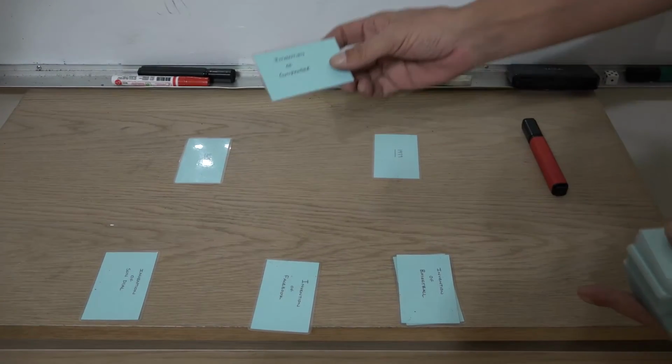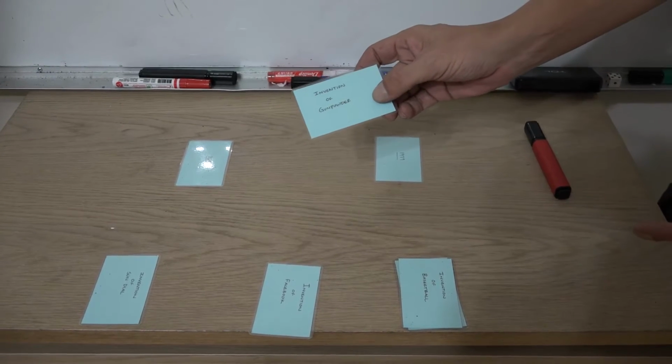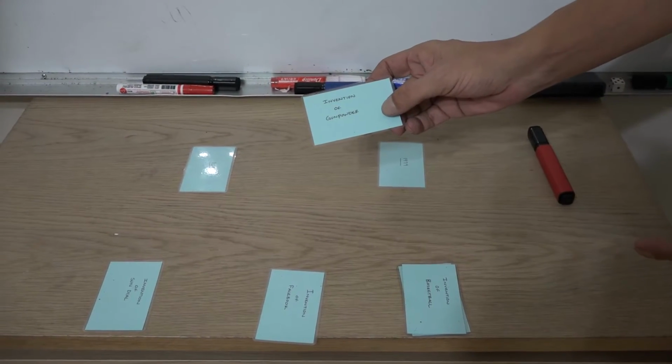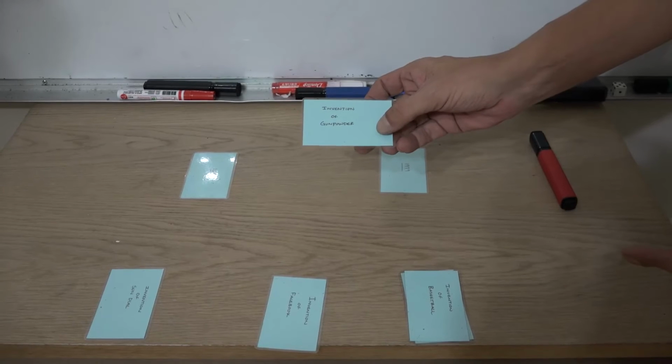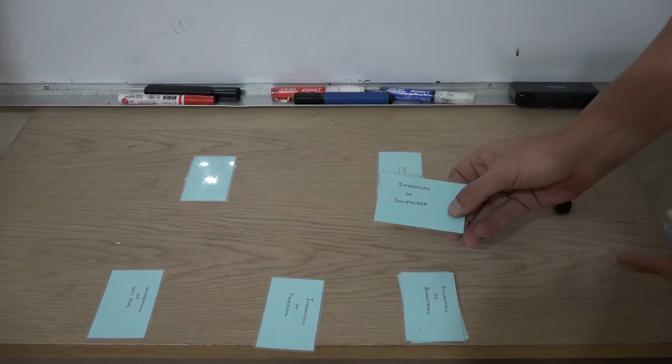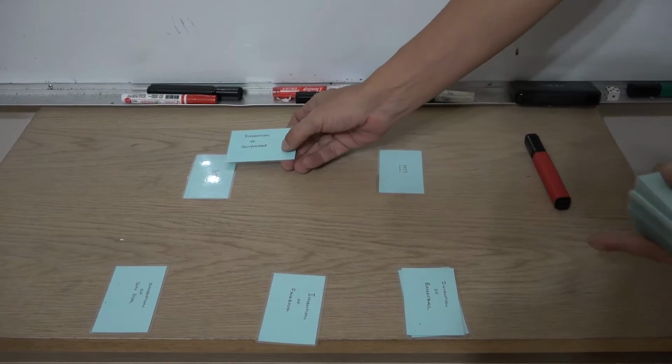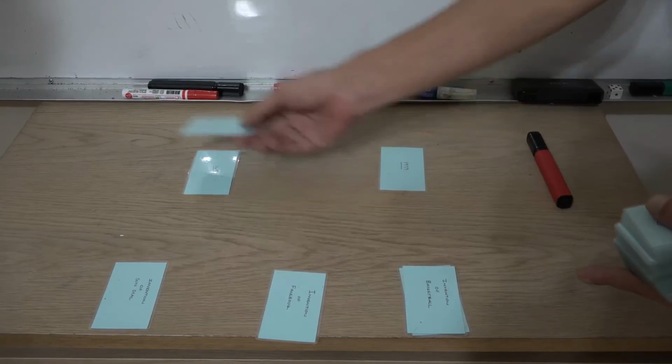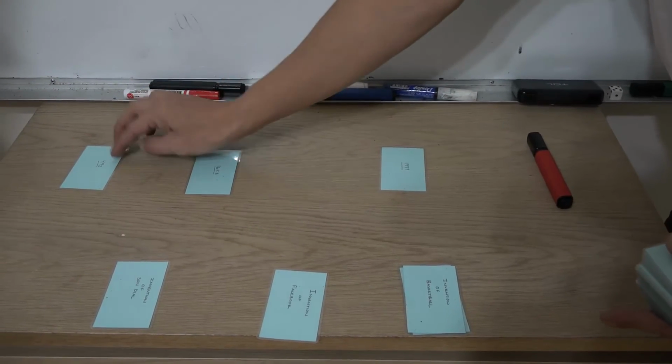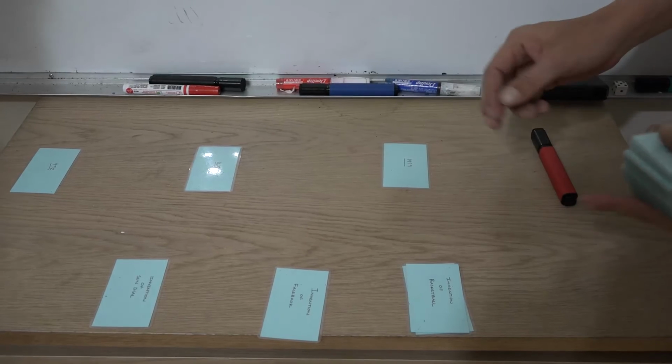Yours says, the invention of gunpowder. I'm going to say before the mailbox. So before 1653. Let's find out. That's right, it happened in the year 492.